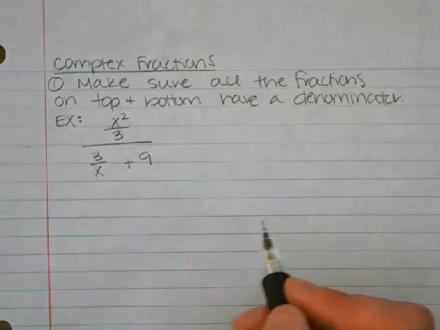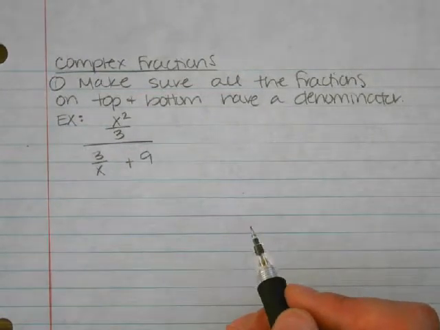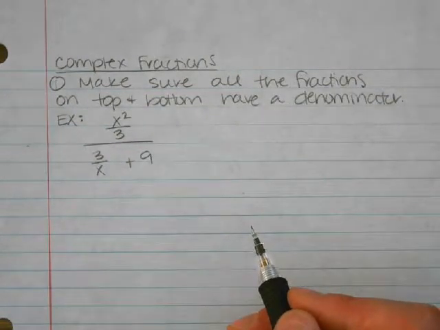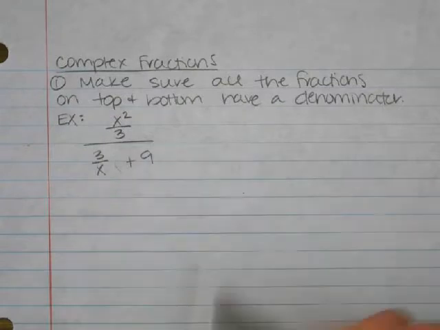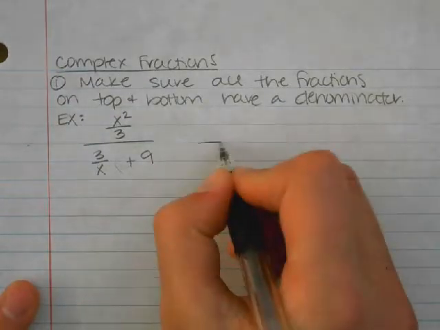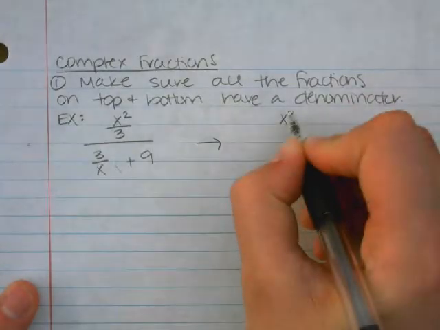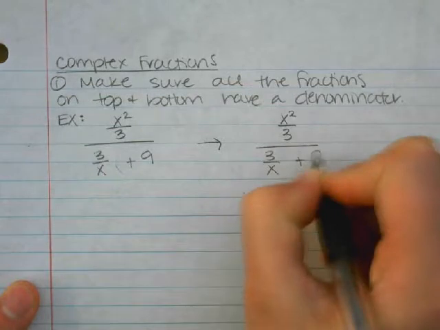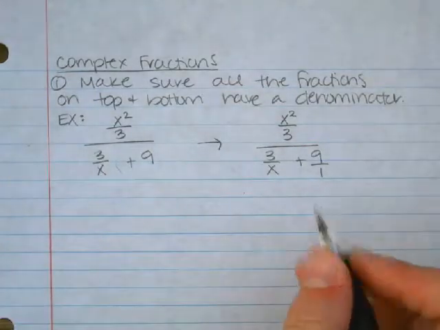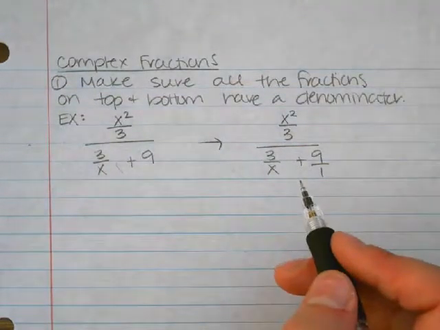So we're going to put an example problem on here as we go. If I had x squared over 3 being divided by 3 over x plus 9, what's wrong with this fraction right now? Yeah, the 9 doesn't have a denominator, so what denominator should I give it? Over 1. Put it over 1. So first step, we need all of the little fractions to have denominators.